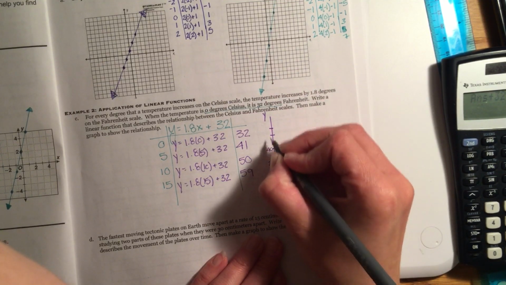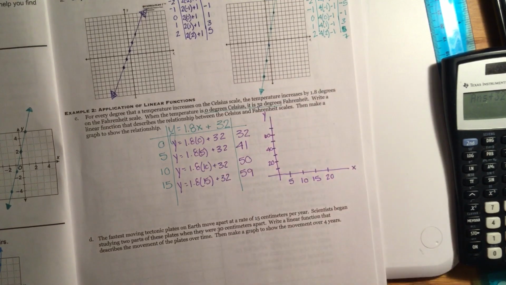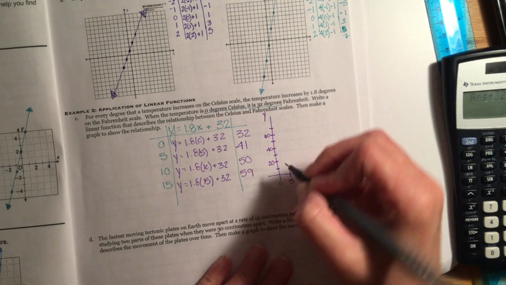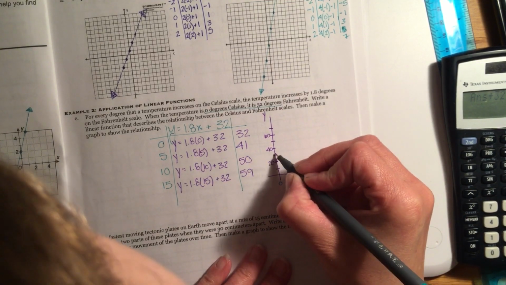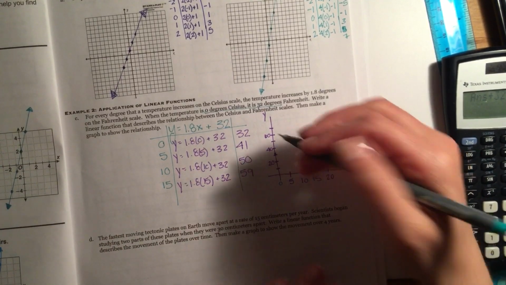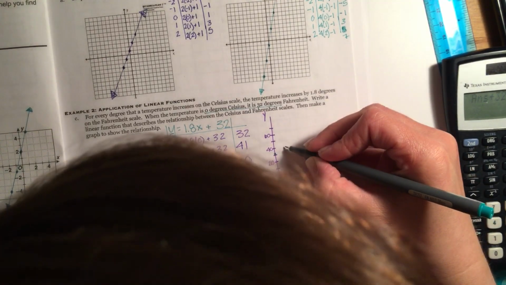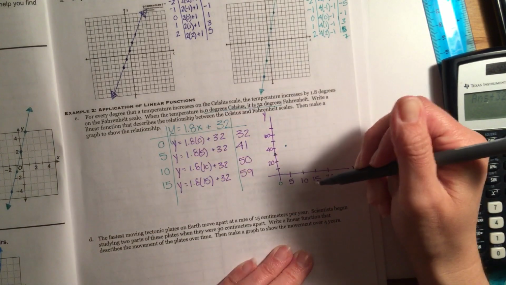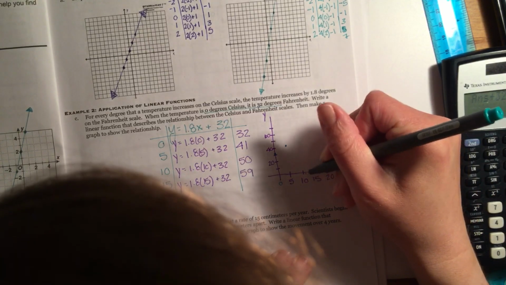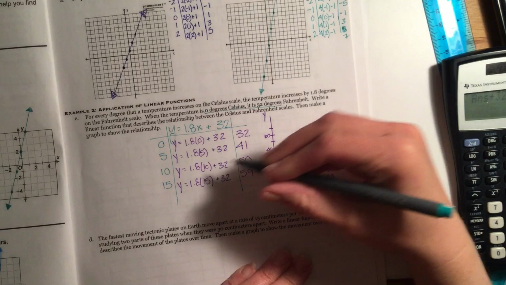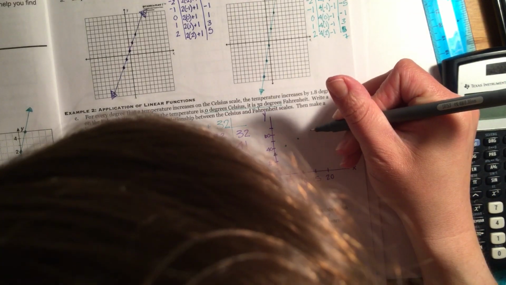20, 40, 60. So we're just estimating to kind of show the relationship. So the first one is 0 and 32. So if this is 20, 32 is just above, not a ton. 5 and 41. So just a little bit above 40. 10 and 50. So that would be right there. And 15 and 60.